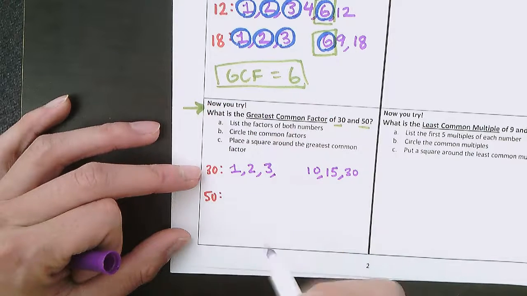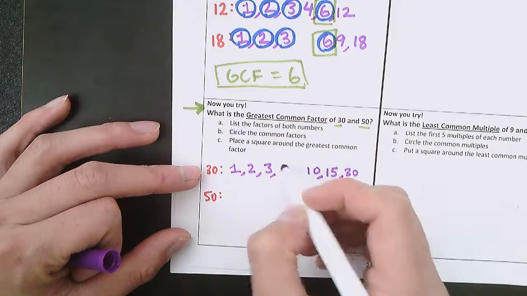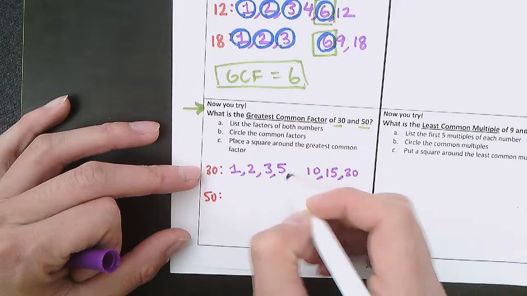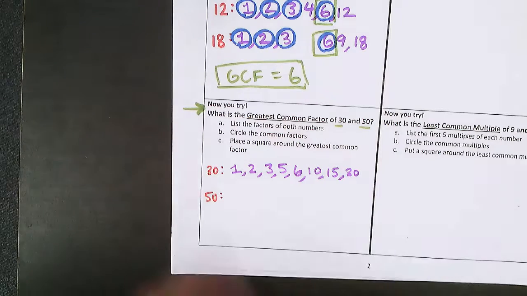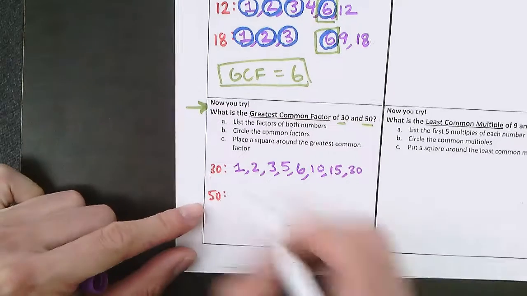Can I divide 4 into 30? Nope. Can I divide 5 into 30? Yes, I can. 5 times 6 is going to get me to 30. So these are all the factors of 30. Now let's do the factors of 50.